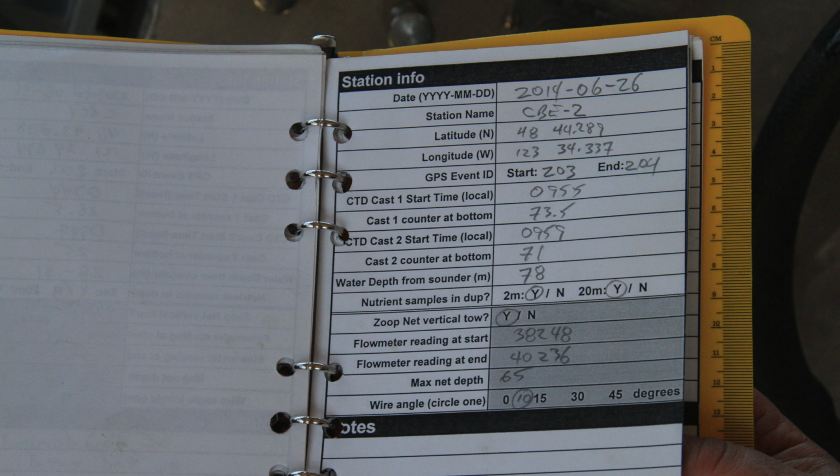Water depth from sounder, whether we're doing water samples, nutrient samples, whether we're doing zooplankton. And when doing zooplankton, you have to put in what you think the maximum depth was and the wire angle. And the zooplankton net has a flow meter on it. And again, any notes: if something happens in the middle of the cast and the wire comes off the winch, then you have to put that in, saying first cast, we stopped halfway through. So when someone processing it looks at it, they know what happened, or if there's anything different.